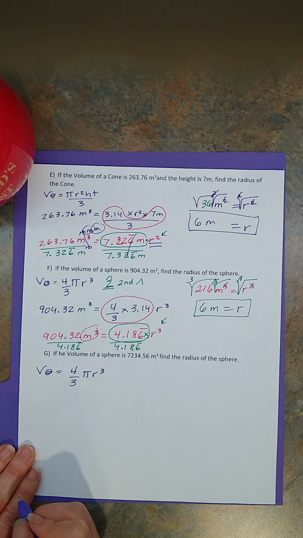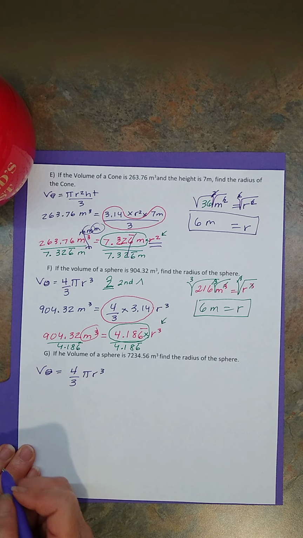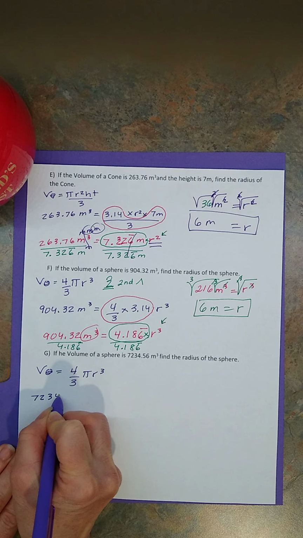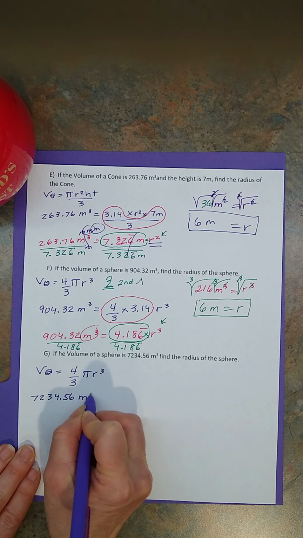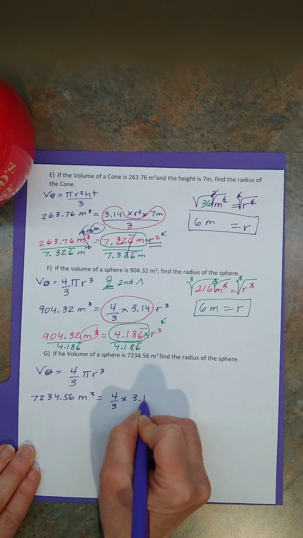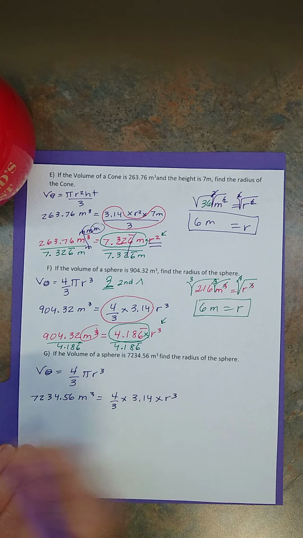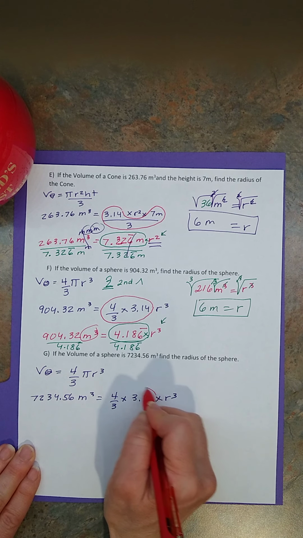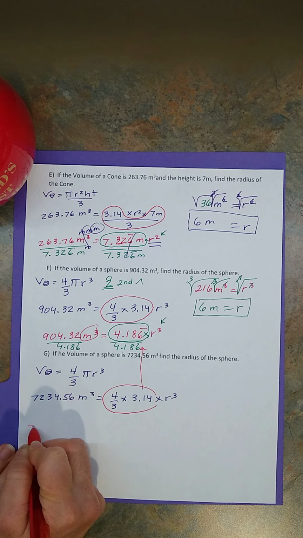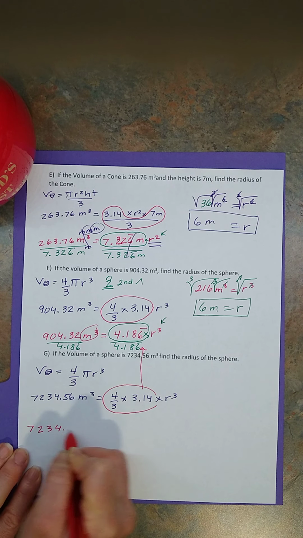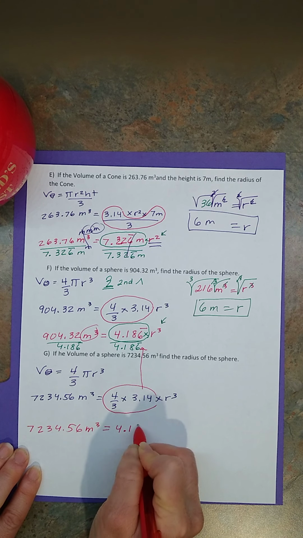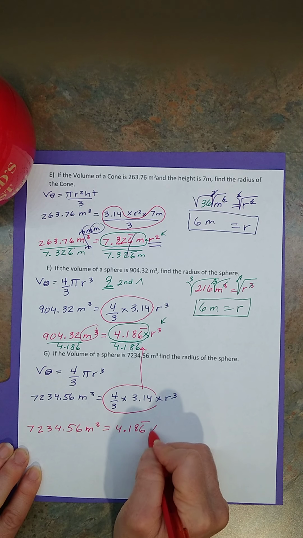Write your formula. Plug everything you know into the formula where it goes. Put your volume in the volume space. Now multiply all of that. You'll get that same exact answer up there, that 4.186 repeating.